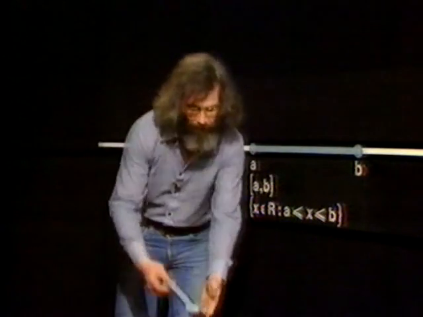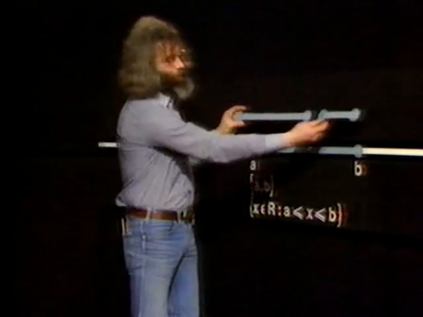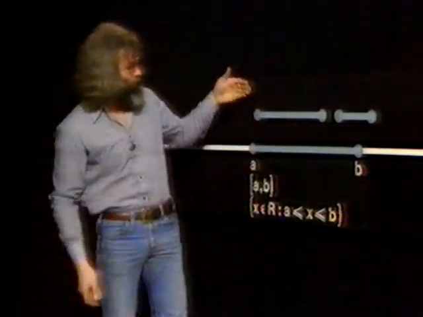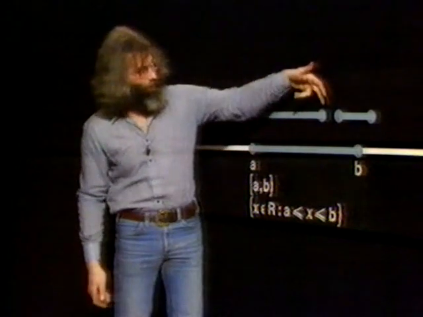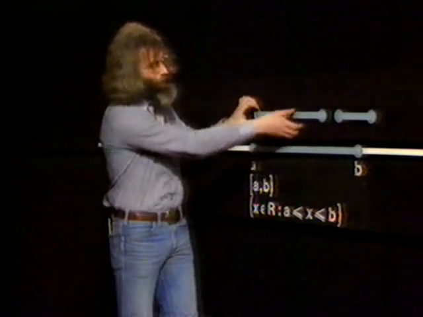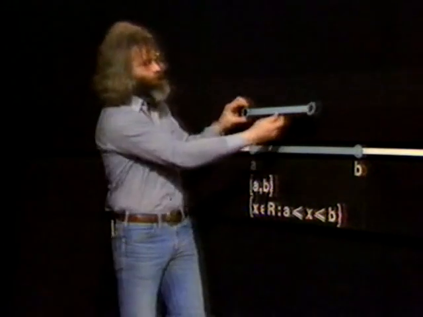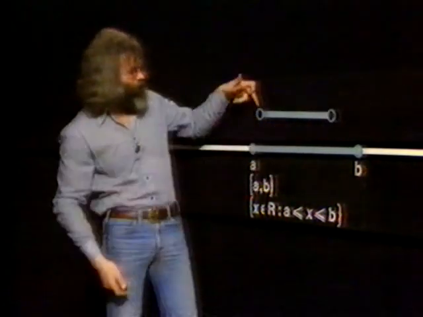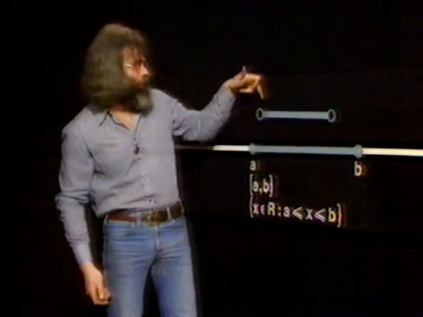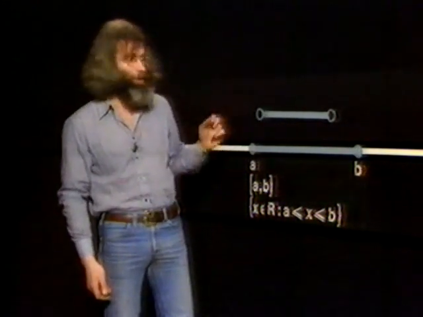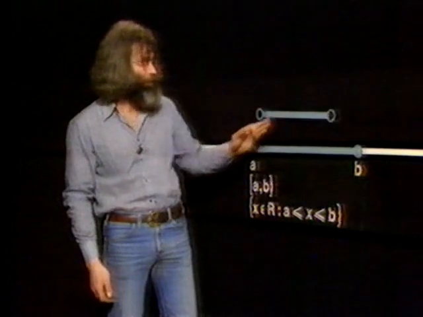So, for instance, this set is not a closed interval because it's in two pieces and there's some points missing. And this set isn't a closed interval either, because these circles indicate that the endpoints are missing, and that's a very important property of closed intervals, that the endpoints should be included.